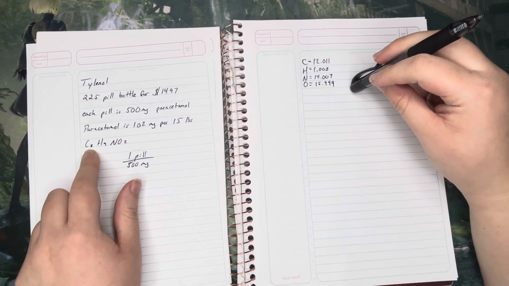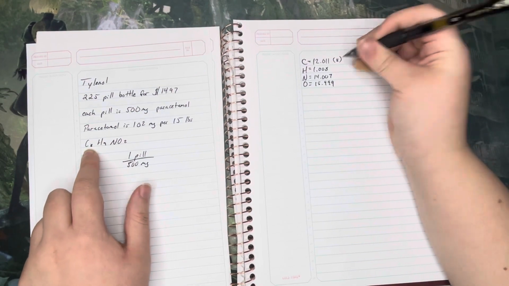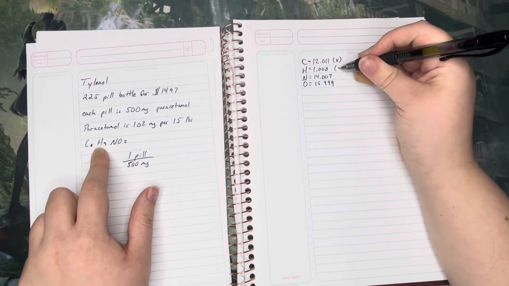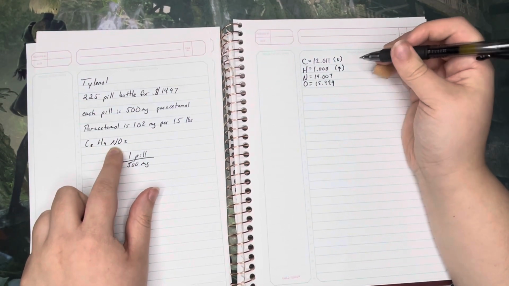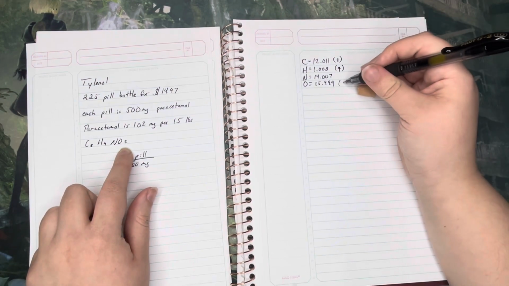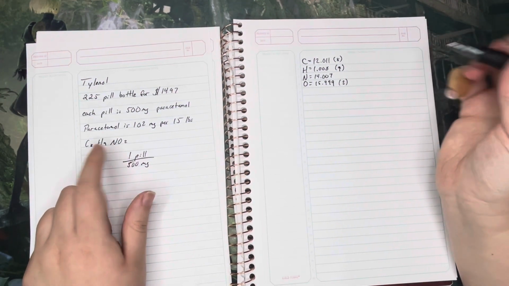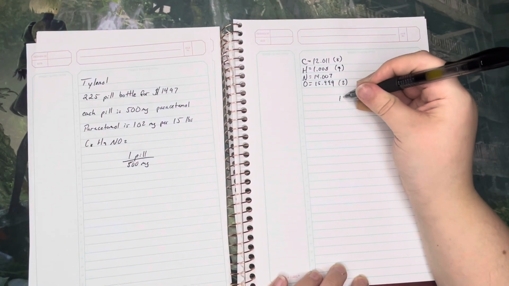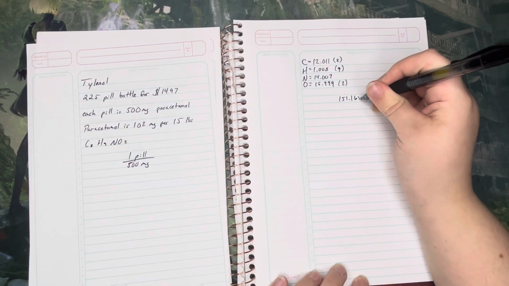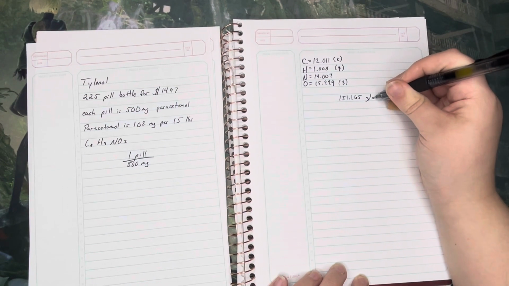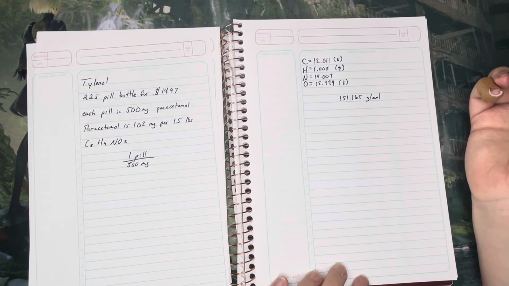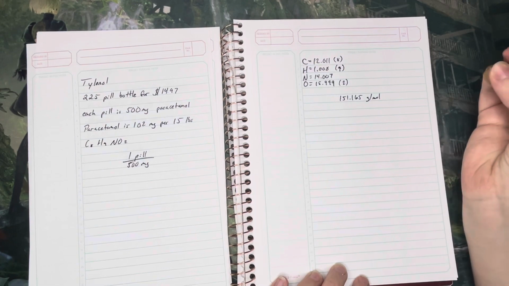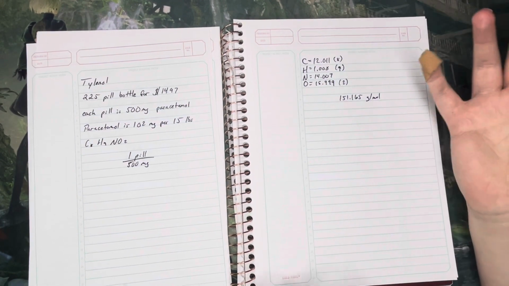So after carbon we have 8, after hydrogen we have 9, nitrogen has nothing, and oxygen has 2. So that's when we put everything together, add everything up, and we get 151.165 grams per mole. But we have to convert that to milligrams because that's how everything else is.